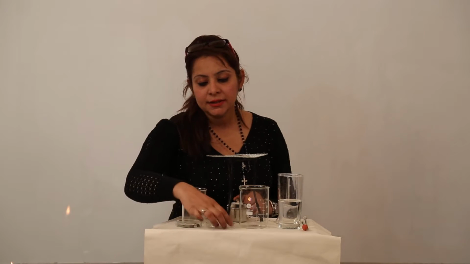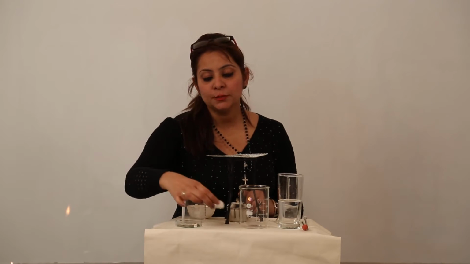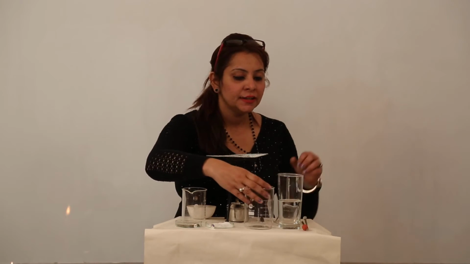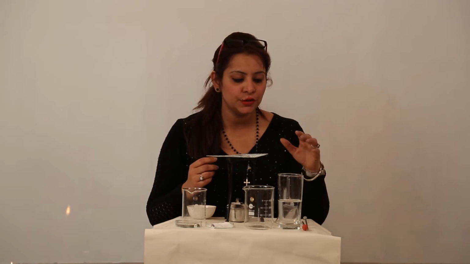And the apparatus which is required, I am just making you familiar with all those things. See, this is a china dish, this is a small beaker, this is a petri dish containing the sand, this is again a petri dish containing salt, because these two will be mixed to make a mixture. This is again a beaker, but a big size beaker. This is the water, the clean tap water which I have taken.